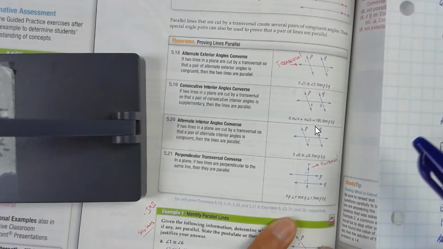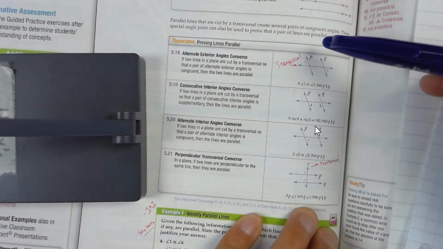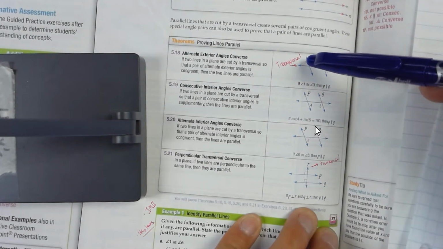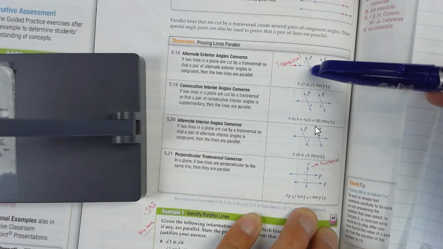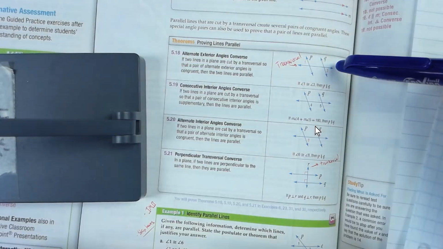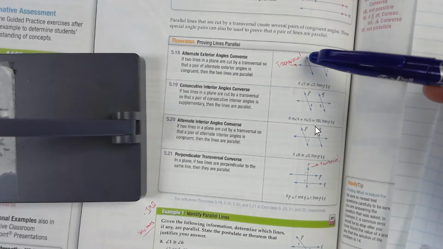These are, let's say that this is alternate exterior angles. If these two are on the outside, they're alternating, like one over here and then one on the other side of this line, the transversal, and they're on the outside. If they are congruent, that proves that lines P and Q are parallel.